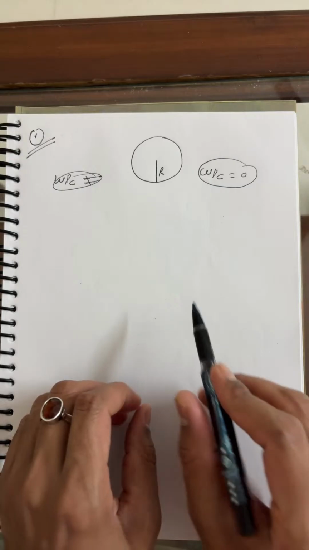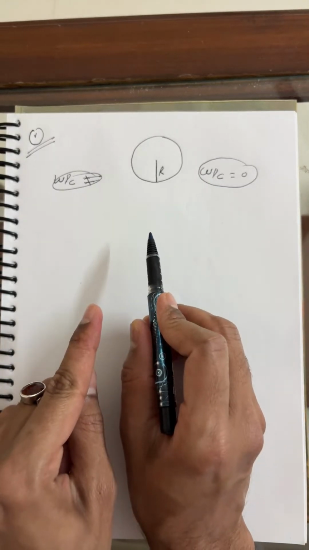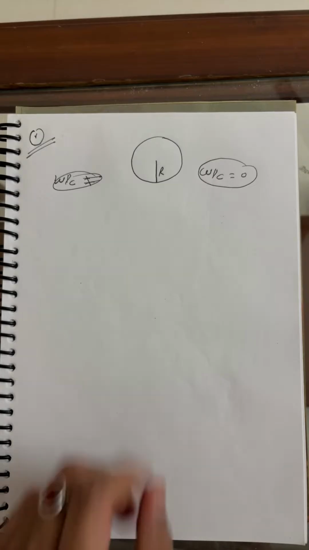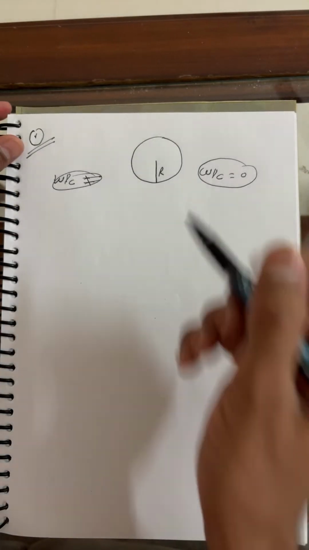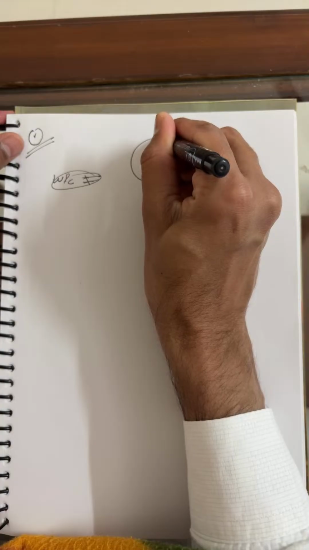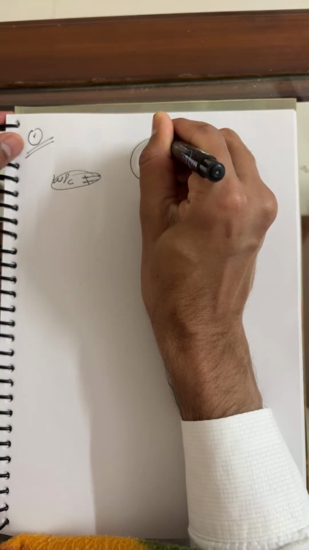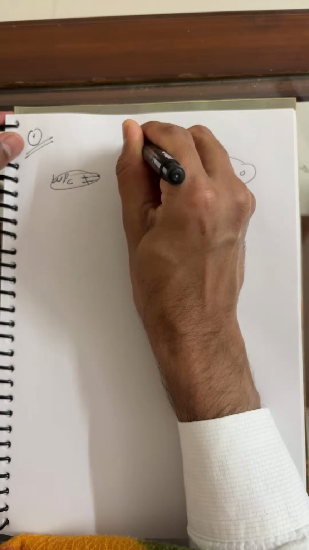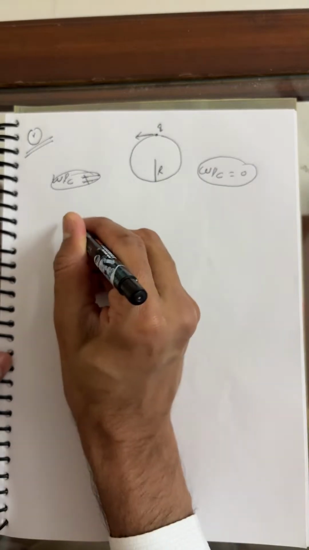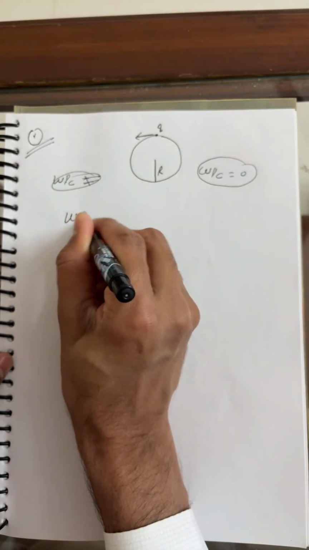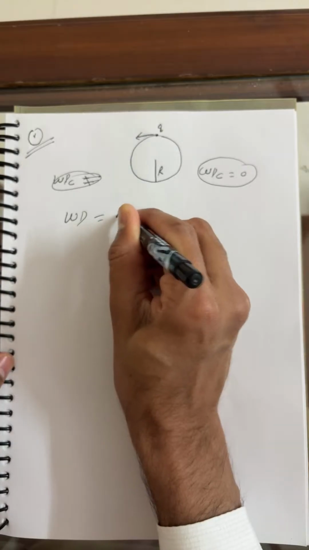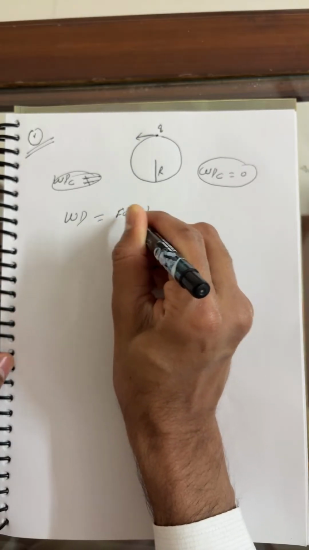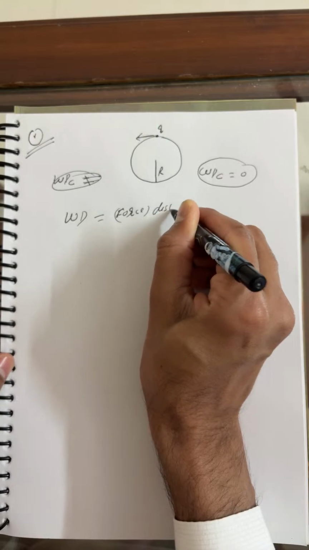This is property number 5. What I said is that electrostatics is conservative in nature, right? So work done due to a conservative force is equal to zero. Let's try to understand here. Let us suppose there is a charged particle in motion towards the right and left directions, right? Suppose we wish to find the work done. Work done is nothing but force times distance.